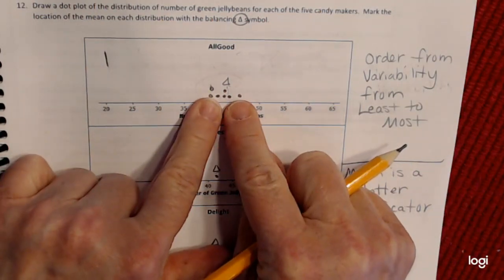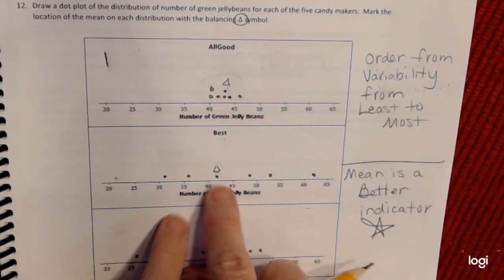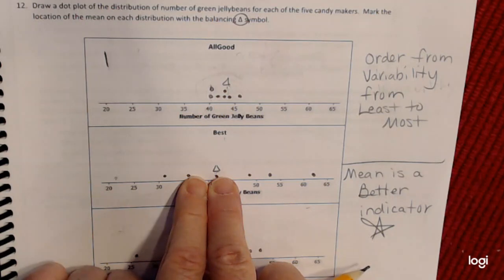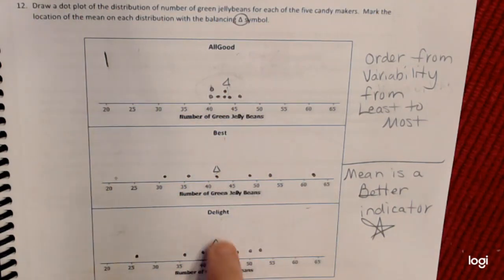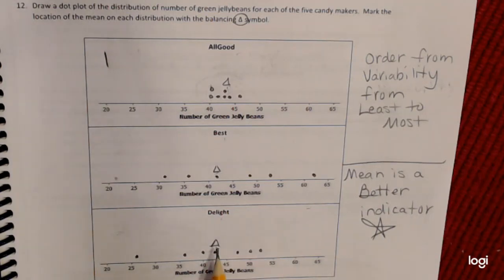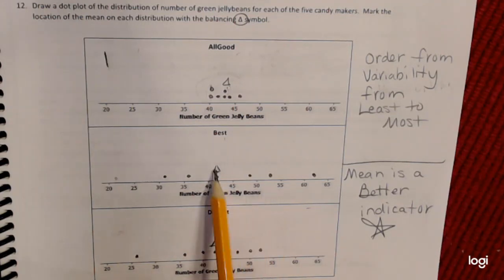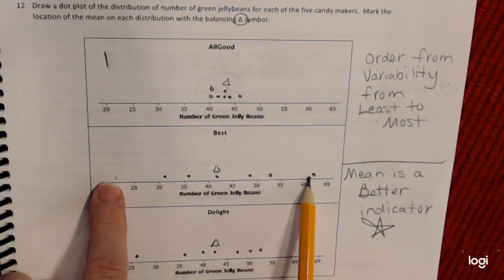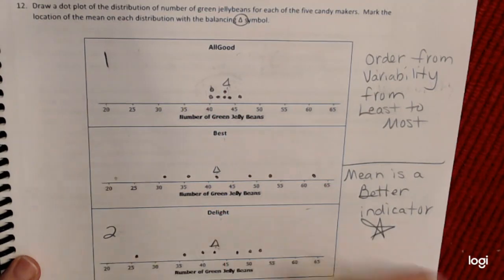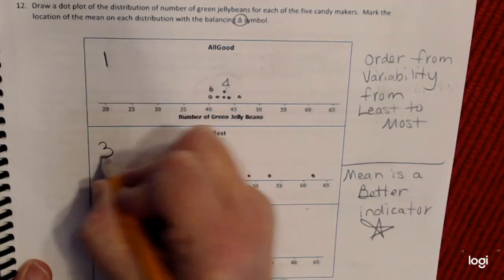They're all pretty close. Now, if I had to look at the other 2, Best, and here are the dots sprawled out here, and then Delight. If I notice, I think with Delight, where the mean is, most of the dots are closer to the mean than up here with Best. Best has some little outliers here. So I'm going to number this one 2, which then means obviously this will be 3.